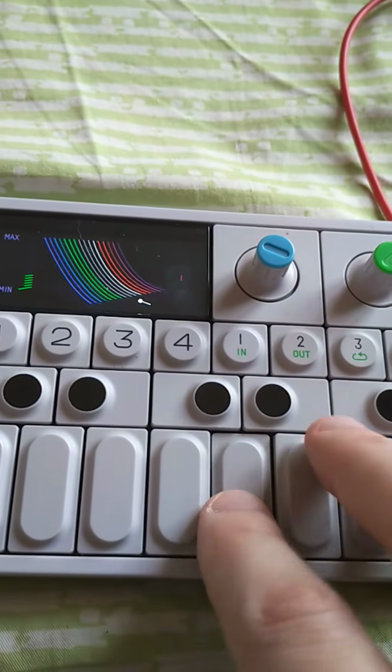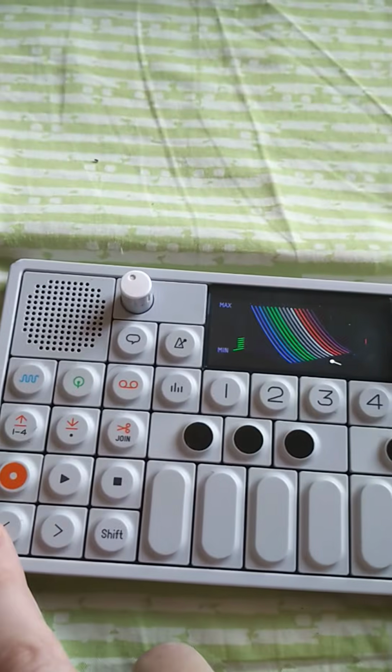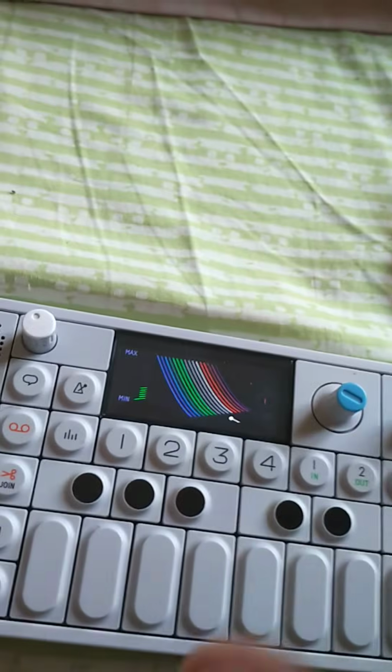I turn down the octave. That's not bassy, but it's a lower octave sound. Right? It's a lower octave sound, so I could record that into 2.